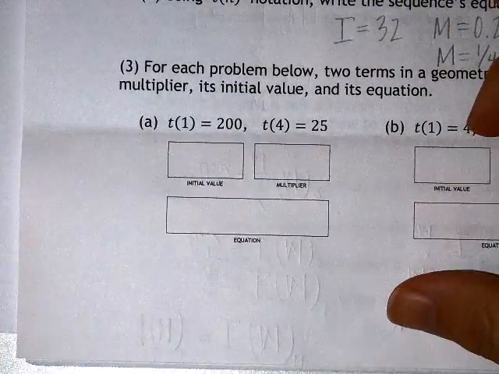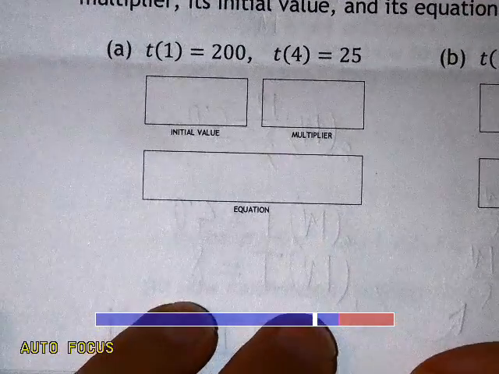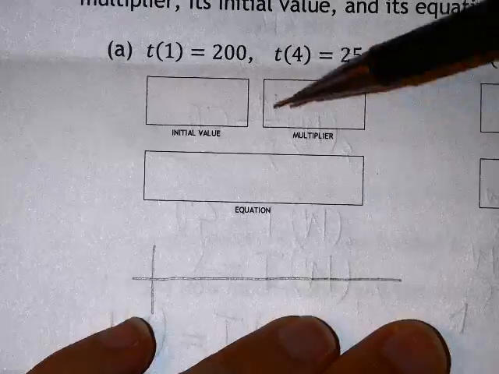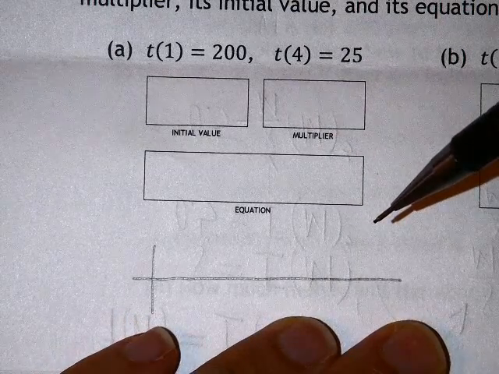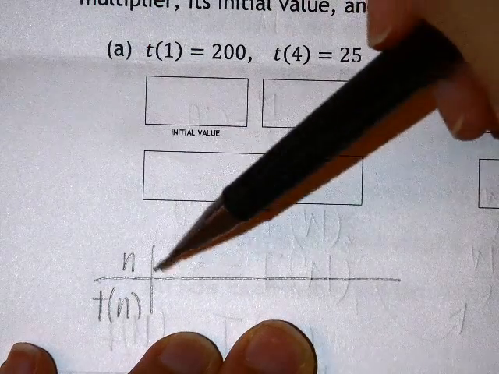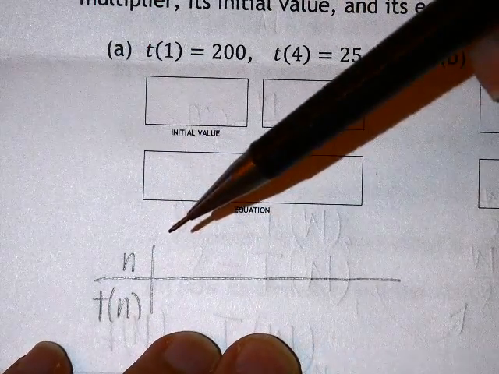If you want to do this problem with guess and check though, my suggestion is to translate the information into a table. That was the one thing that they gave us in all the other examples that we don't have here. So to interpret this as a table, first give yourself a table and label it with the traditional variables, the n and the t of n. That will help keep things consistent.